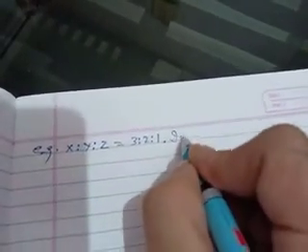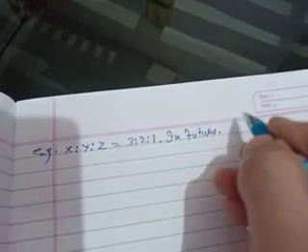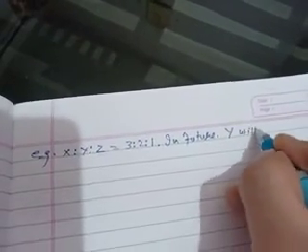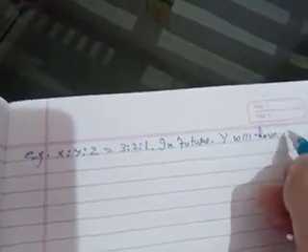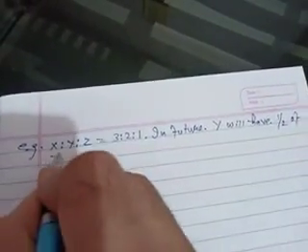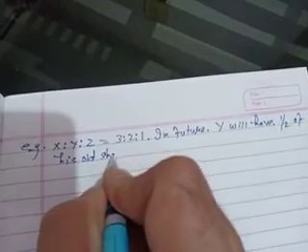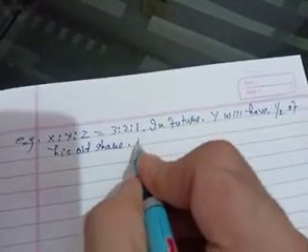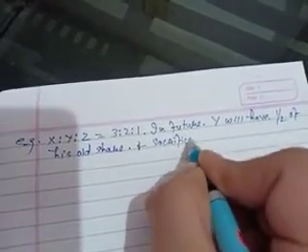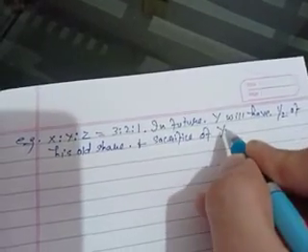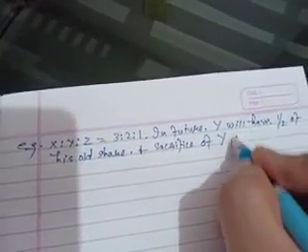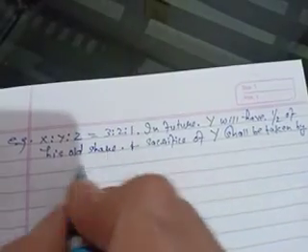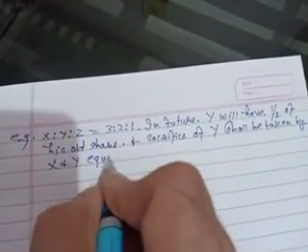Now, in future, Y will have 1/2 of his old share and the sacrifice of Y shall be taken by X and Z equally.